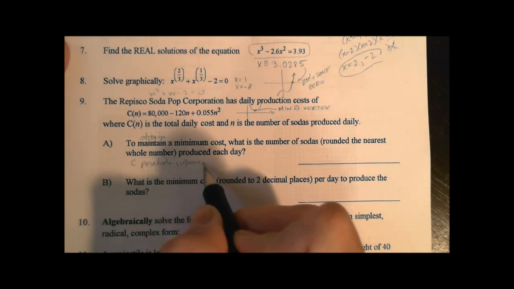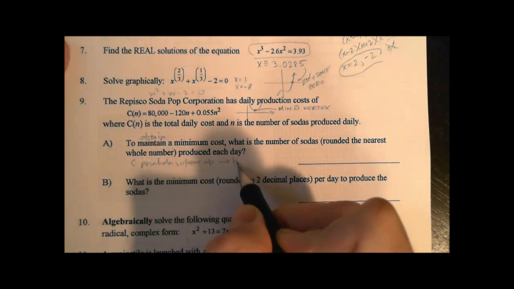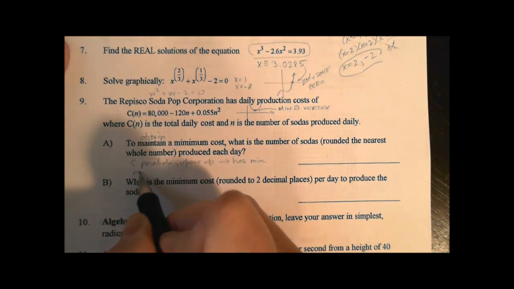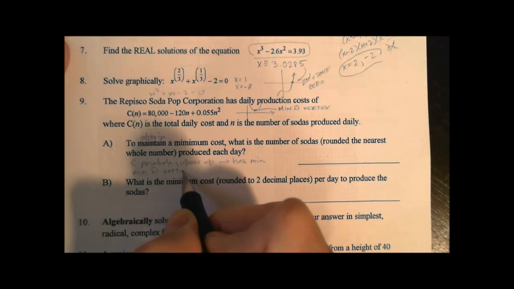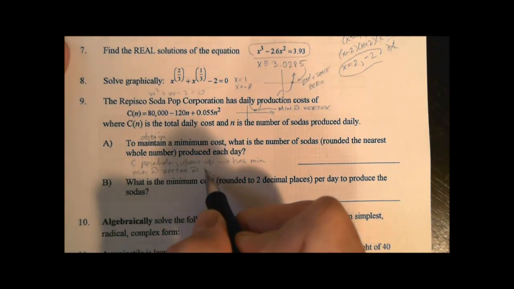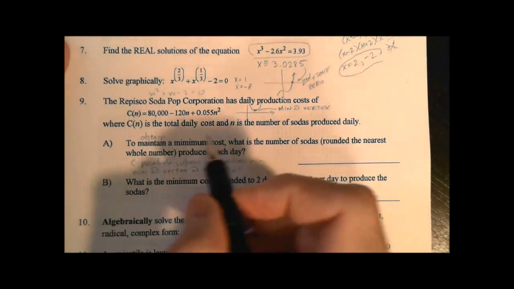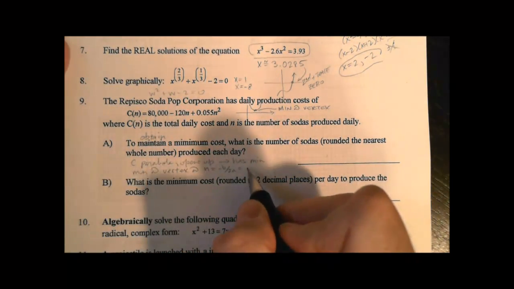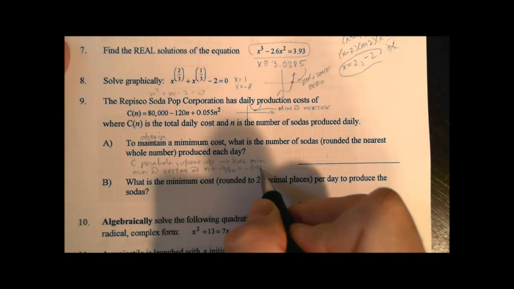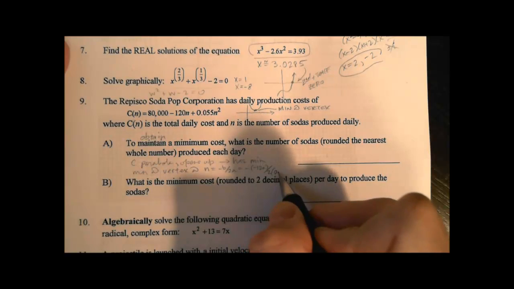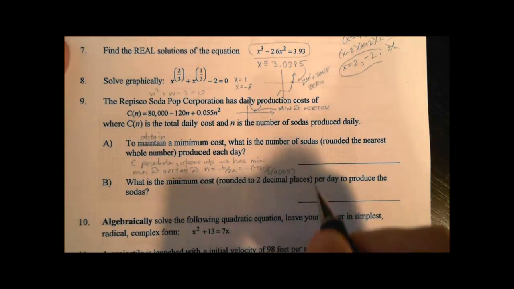It opens up, which means it has a minimum cost, and the min is at the vertex, which is at, in our case, N is minus B over 2A. And remember, these are not in standard form. In any case, B is negative 120, and A is 0.055.